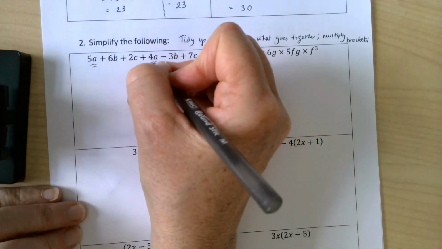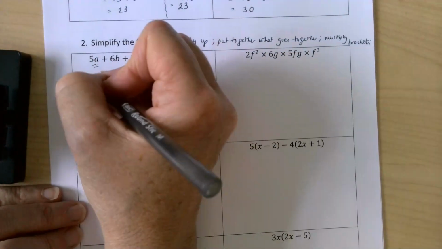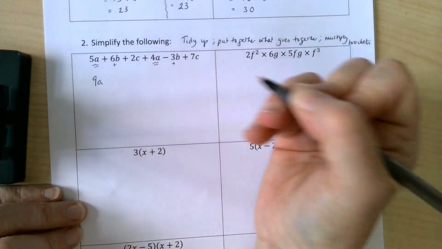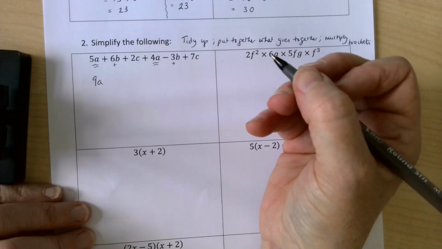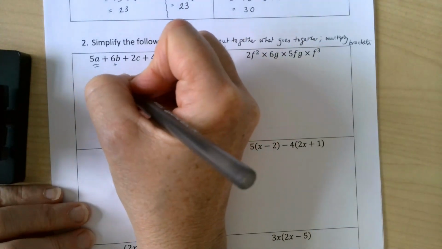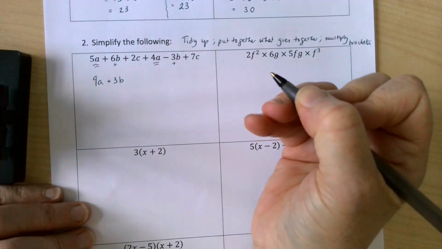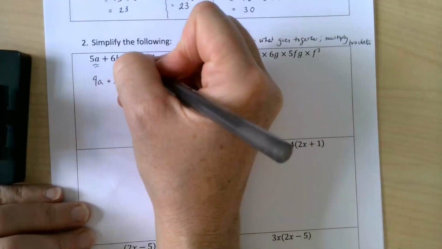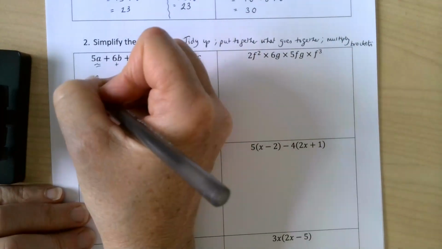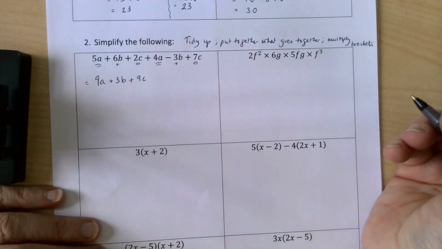5a and 4a, they're both a's, so that's 9a. 6b and -3b are the same type of thing. They're both b's, so we can subtract them. 6 of them minus 3 of them, that'll give me 3 of them. So 6b minus 3b is 3b, and then I've got 2c plus 7c is plus 9c. And that's tidied up. There's nothing else I can do to tidy it up.